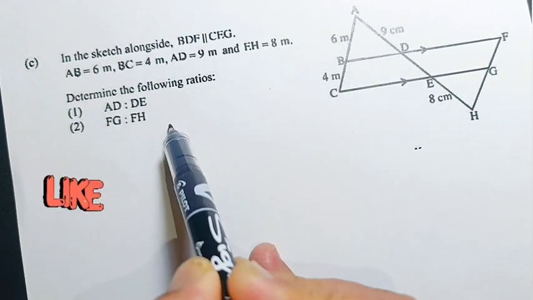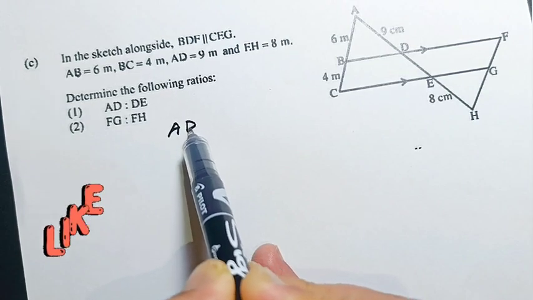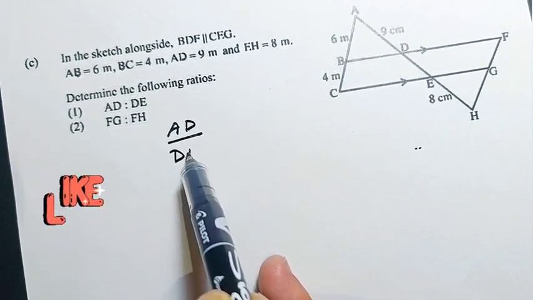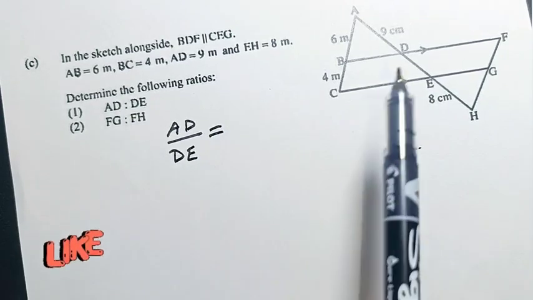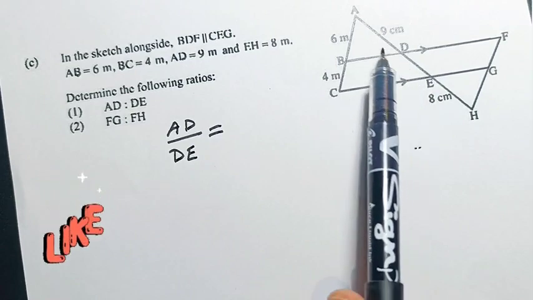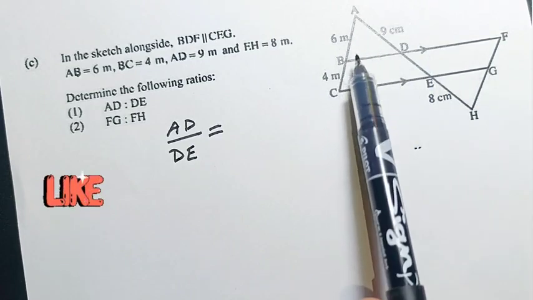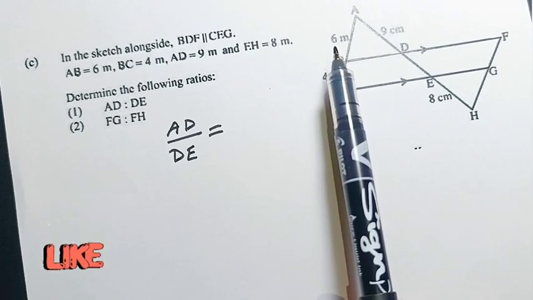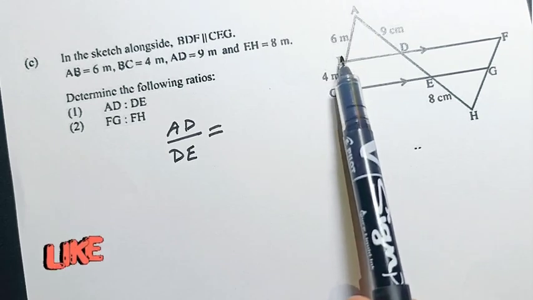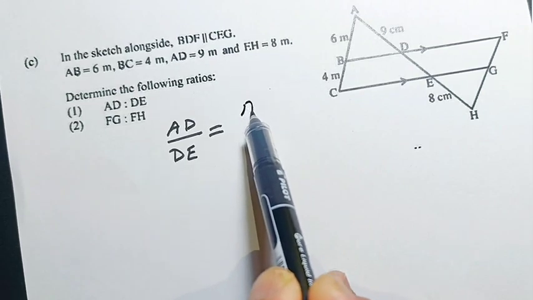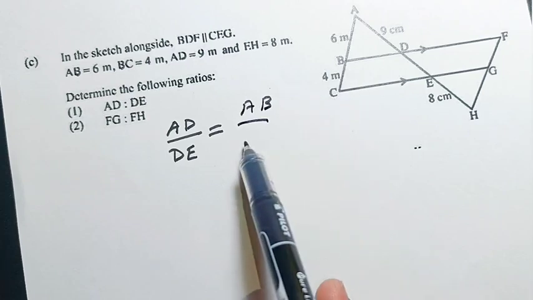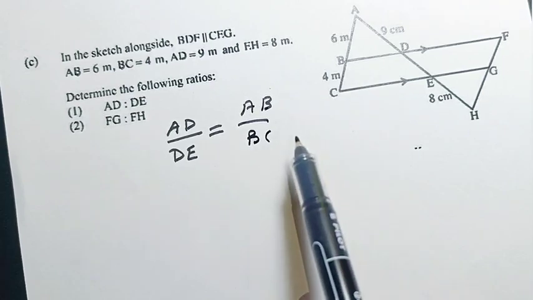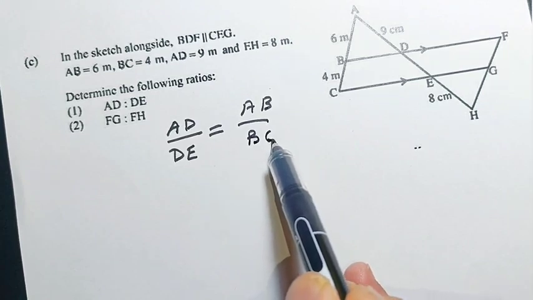So AD over DE is equal to AD over DE. So we're using this triangle. So we're going to match it on the left hand side, AB over BC, and we have to give the reason here.